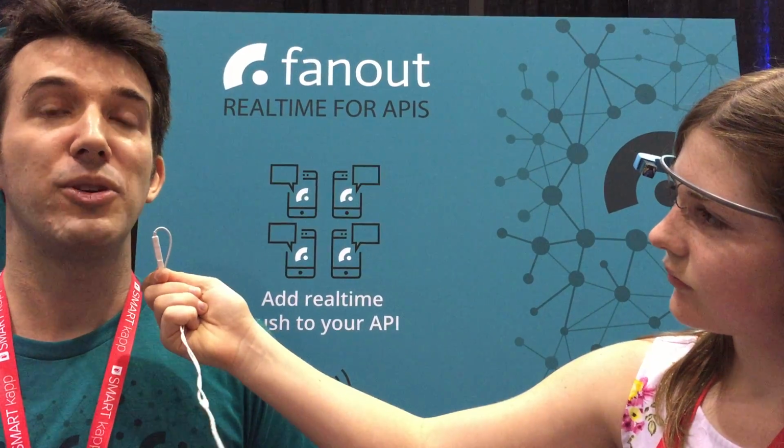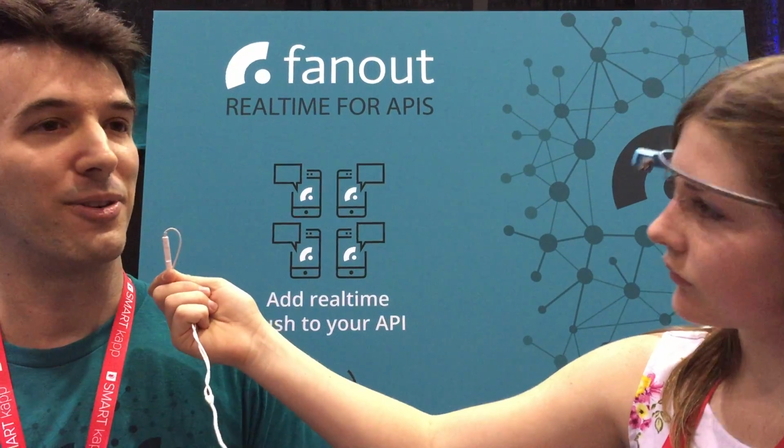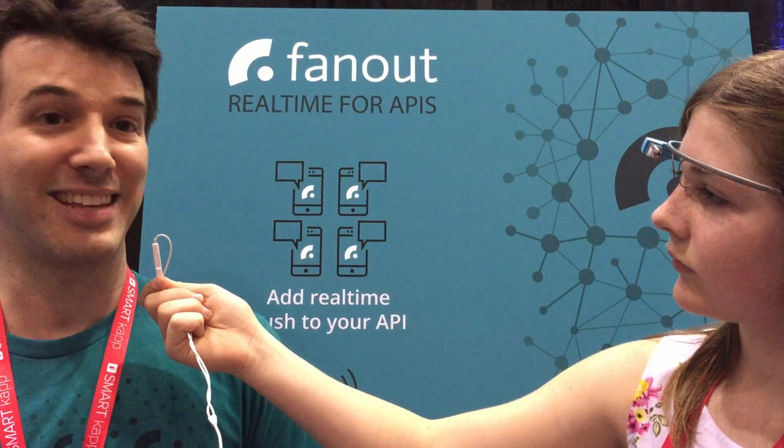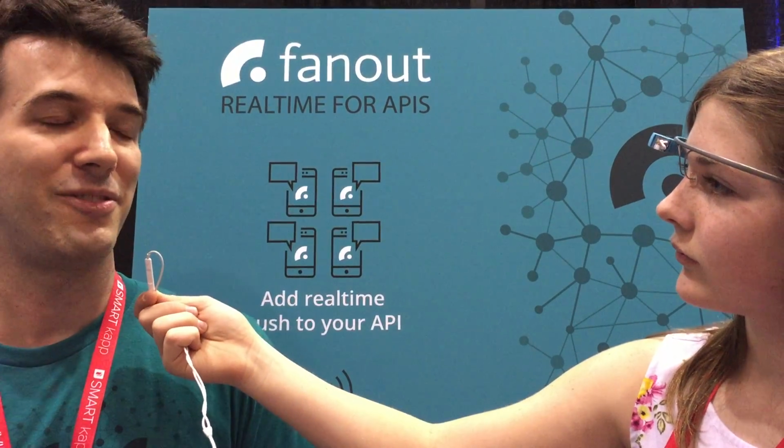Can it also be used for, let's say, collaboration in making it? You could definitely use it in a collaboration application. I'm sure if you've used Google Docs before, the fact that typing into a document makes an update for your friend is killer. So we think real-time push is very important for collaboration.